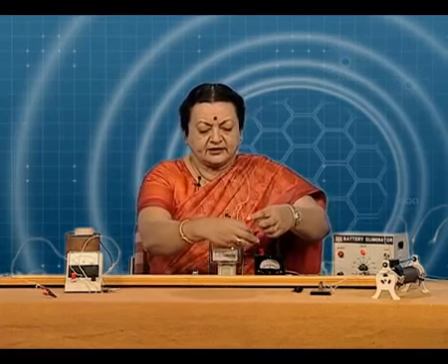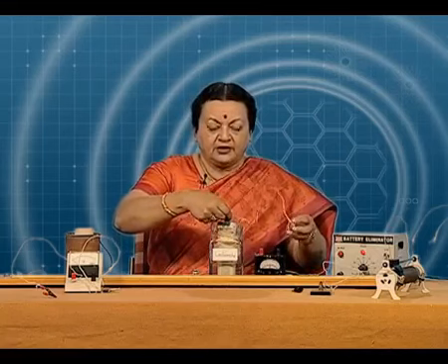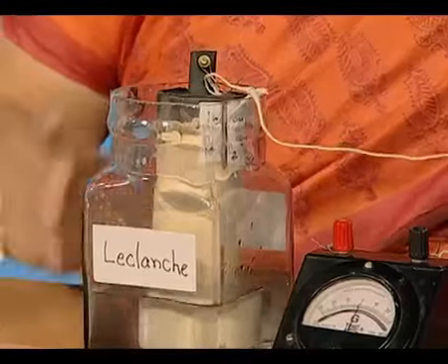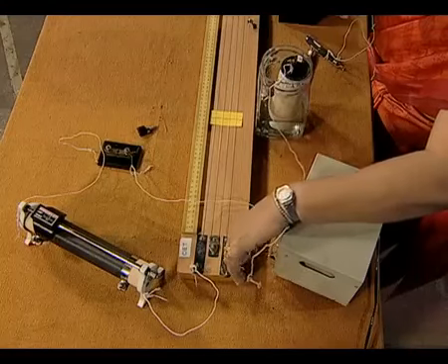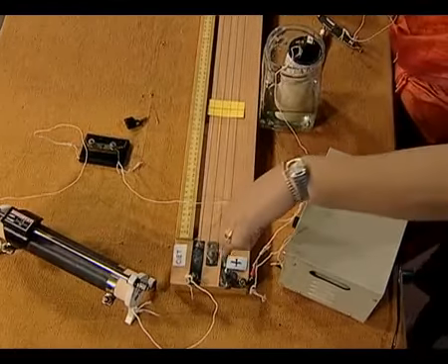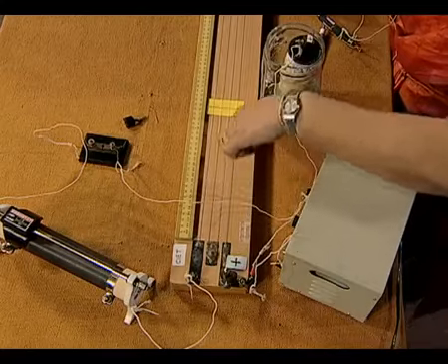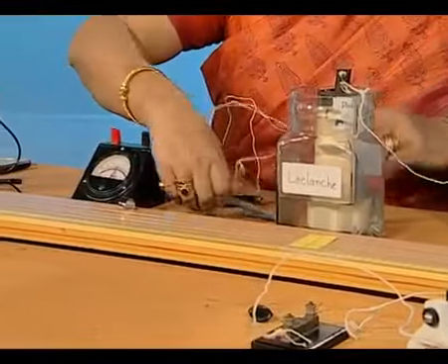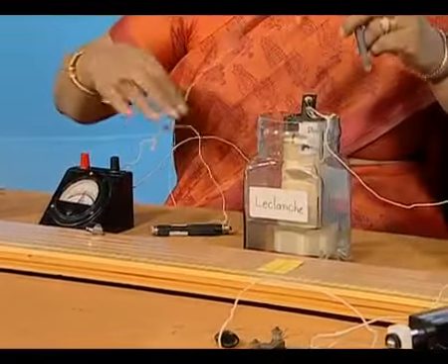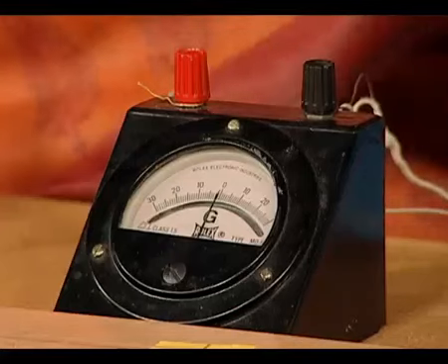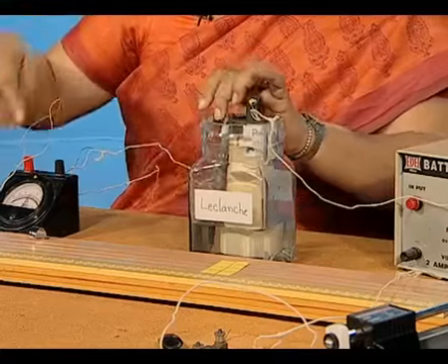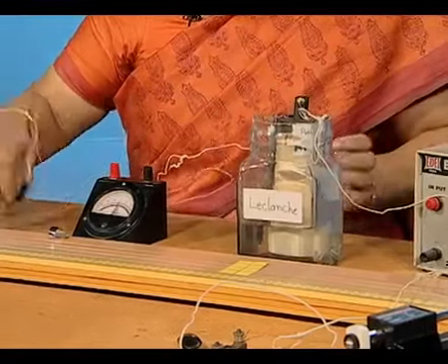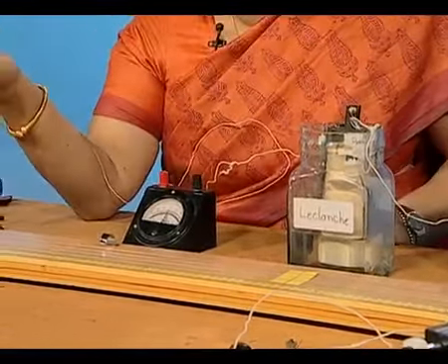From our previous knowledge, we know that this is the positive terminal of the Leclanché cell, and therefore, we must connect it to the positive in our circuit here. So, positive to the positive. So, the current flow would be the same if I were to use this negative zinc rod, place it inside this jar and complete my cell. I have the galvanometer and a jockey connected here.